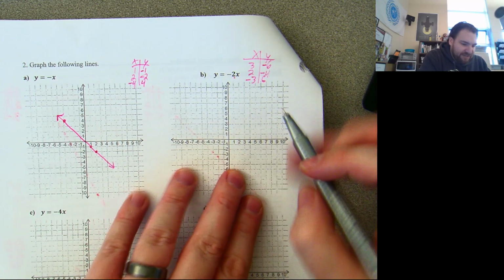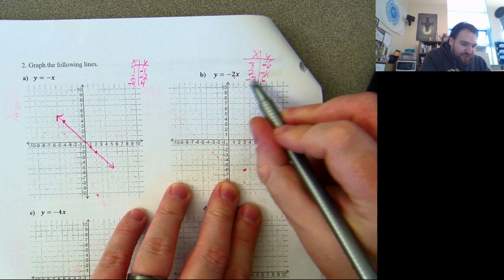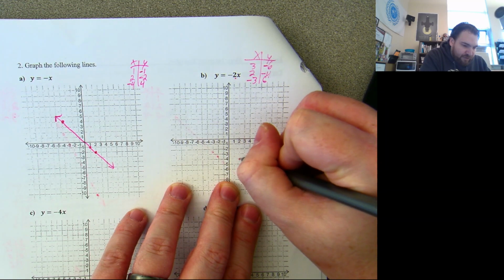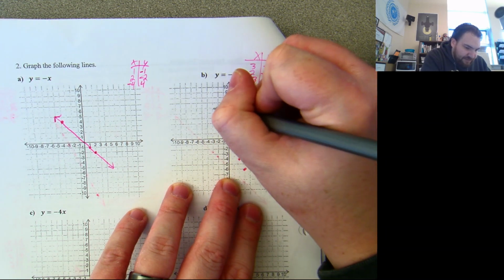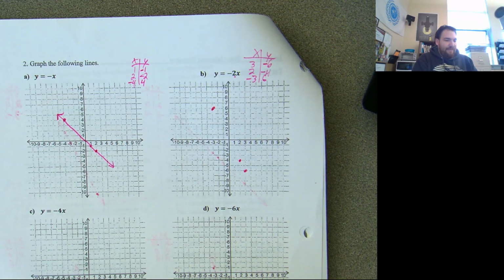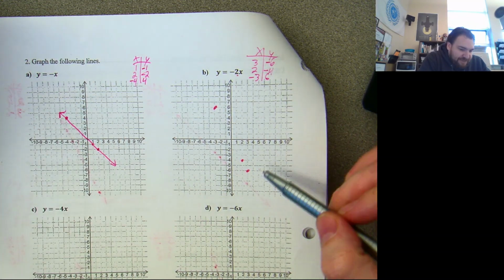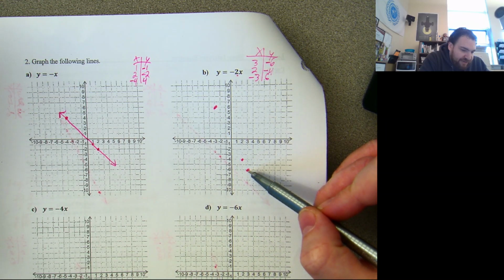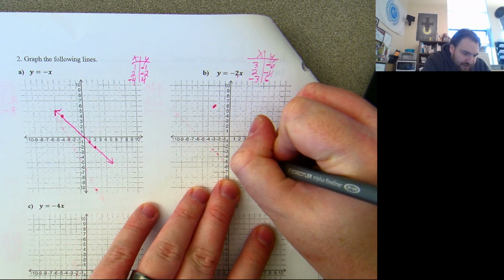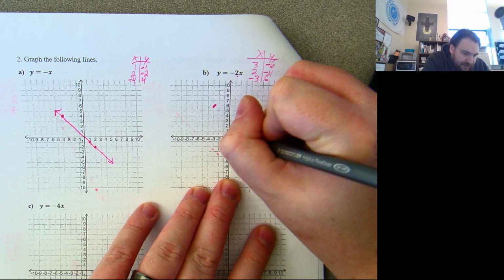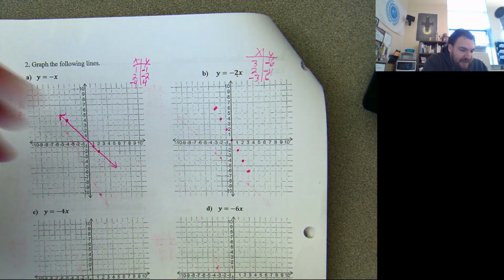So let's graph those points. 3, negative 6 is going to be 3, negative 6. 2, negative 4 is going to be 2 and then down 4. And then negative 3, 6 is going to be left 3, up 6. And the pattern that we had before is going to stay the same. Except this time, to get from this point down here to the next point up, it's left 1, up 2. So we're going to go left 1, up 2, left 1, up 2, left 1, up 2, left 1, up 2, left 1, up 2. And we've got ourselves a pattern.